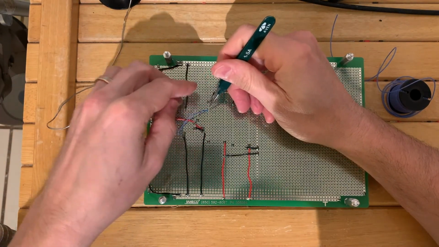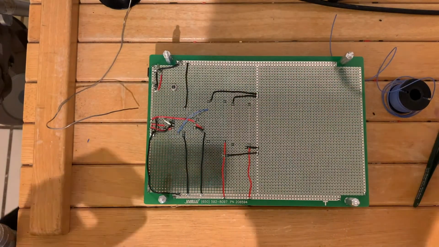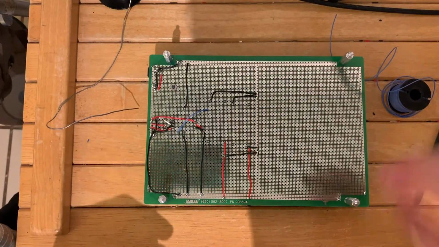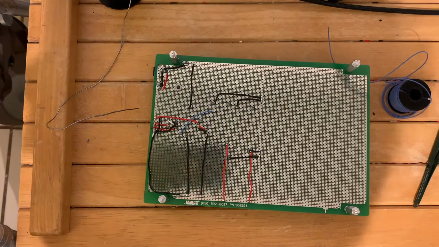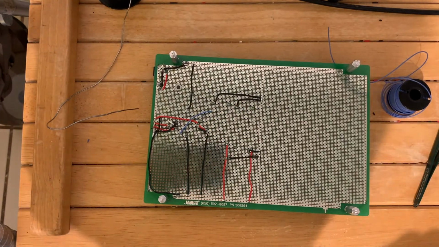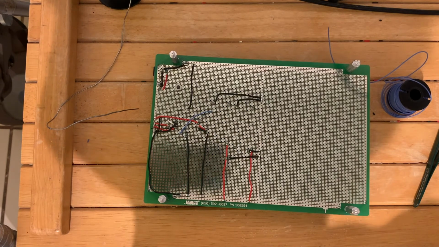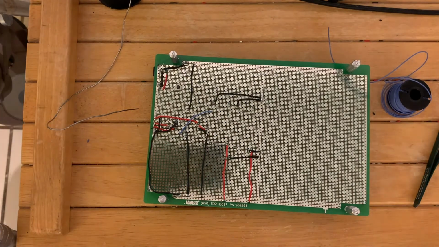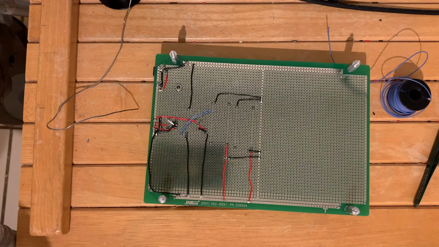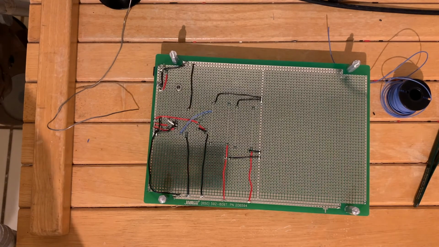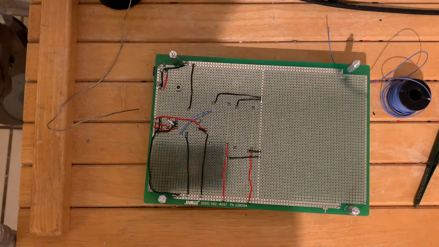Right there. Okay, so I'm going to leave a little bit of slack on the data bus. All right, so pin 13 on flash. Let's see here. So pin 13 on the RAM too.